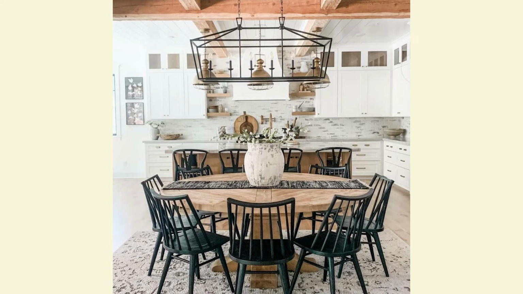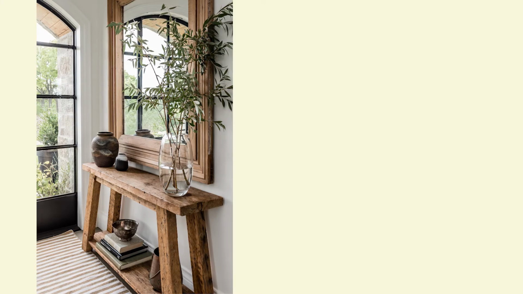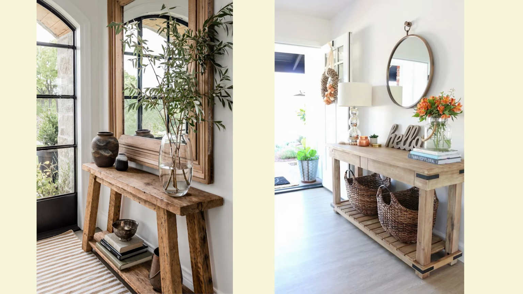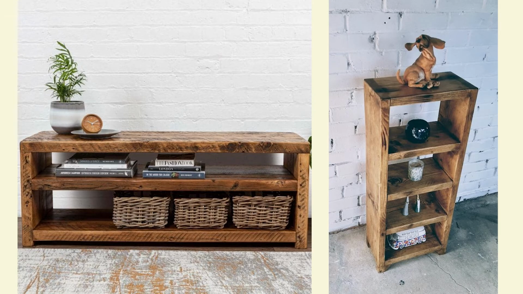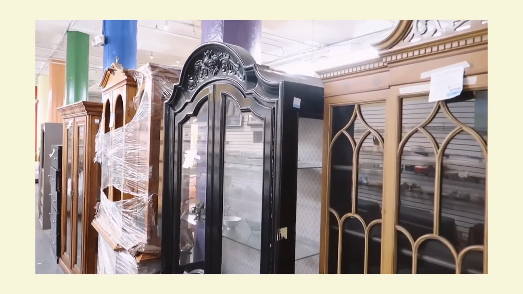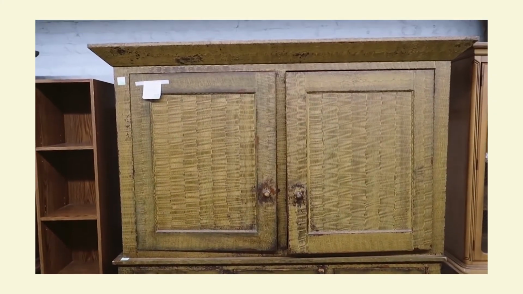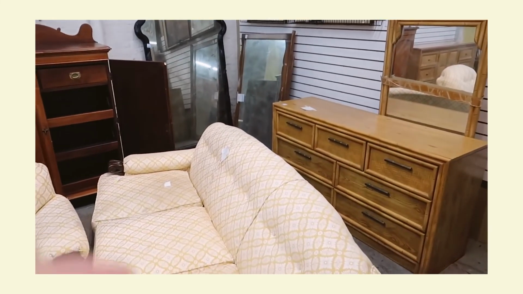shiplap on them. If the distressed wooden look is not your thing, you can also go for furniture made from reclaimed wood, which also does really well in these types of spaces. And actually, it's also a lot easier to find that kind of stuff because you'll always find these type of furniture pieces in your local charity shops or your thrift store, and it also might be cheaper than going to some place like Pottery Barn.